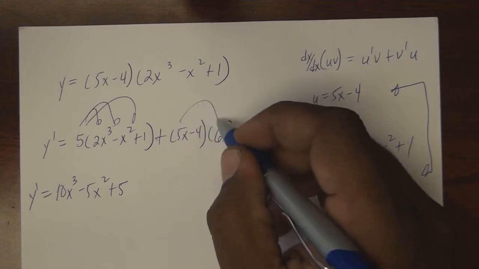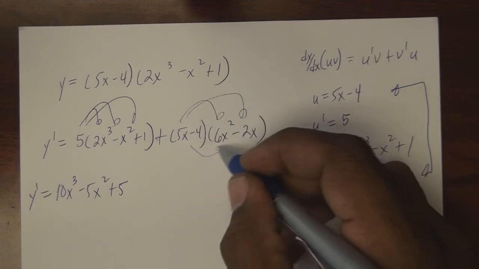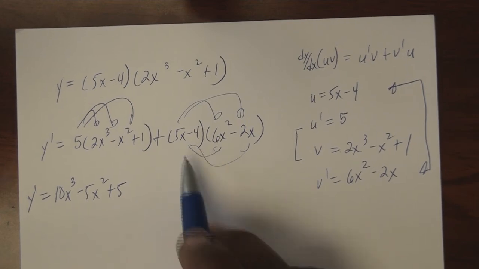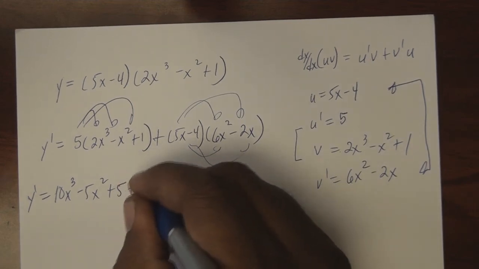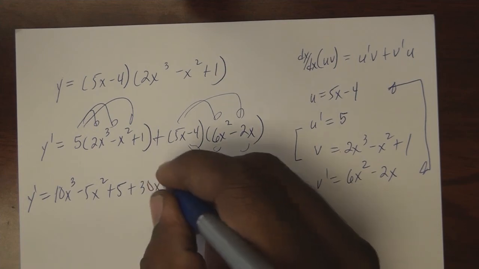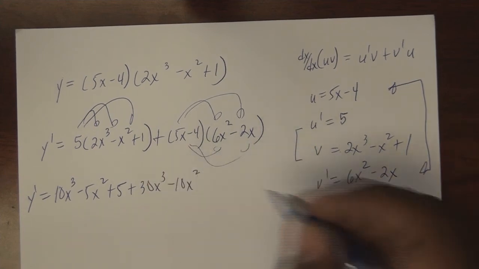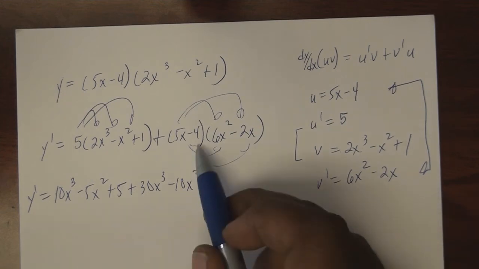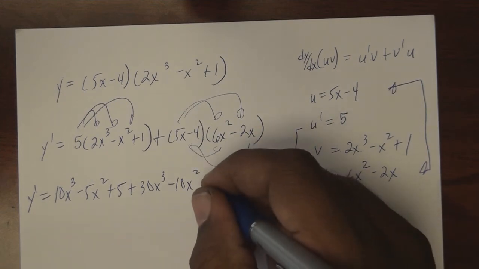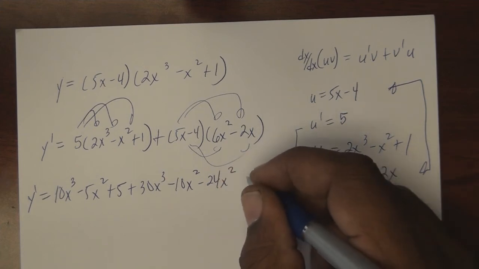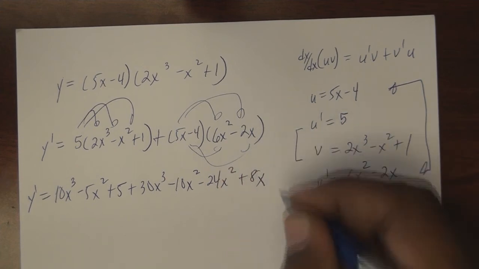Here I'll distribute 5x, and I'll also distribute negative 4. So we have 30x to the third minus 10x squared. I'll now distribute the negative 4. We have negative 24x squared plus 8x.